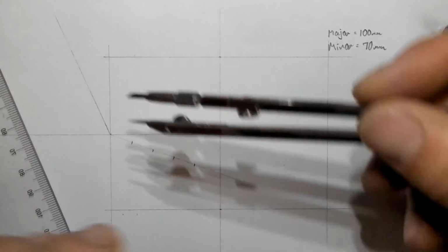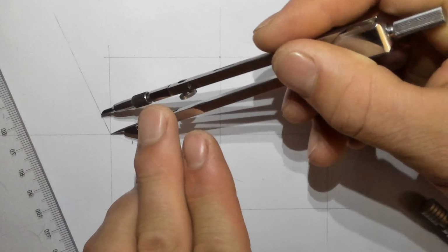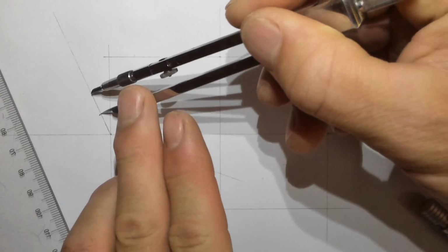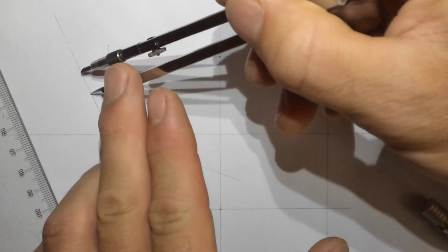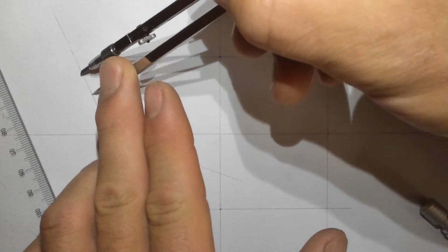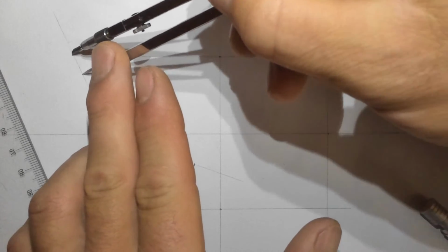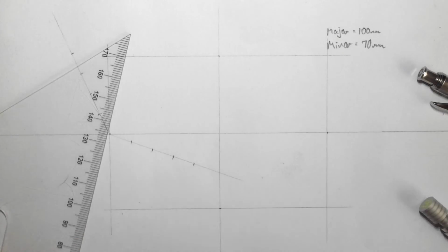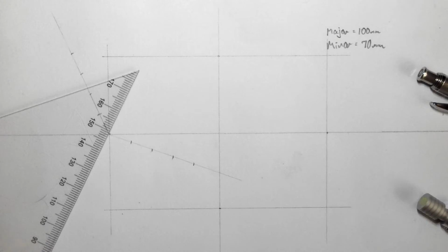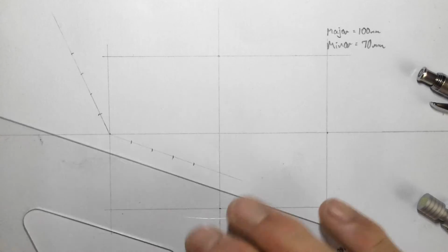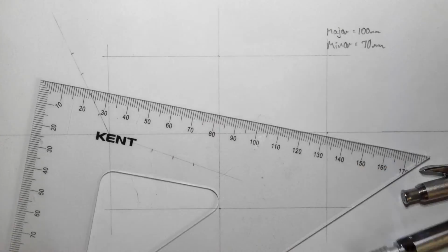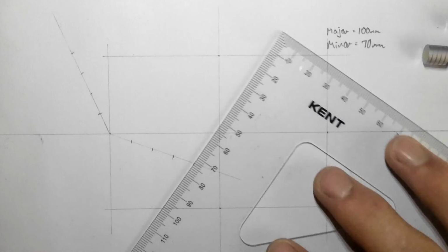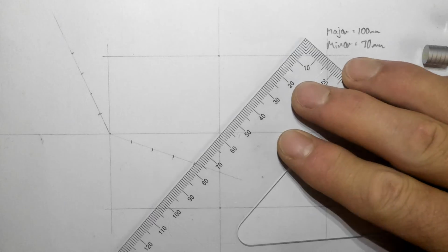Four marks in, up here as well. Using my set square, and there's my parallel in this case, I'm going to take our last mark here up to the end.